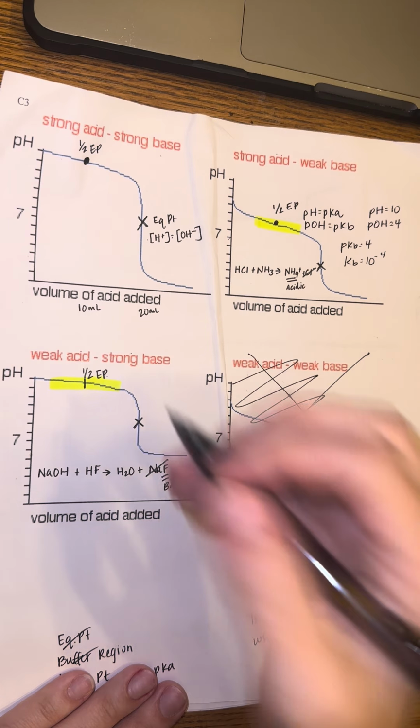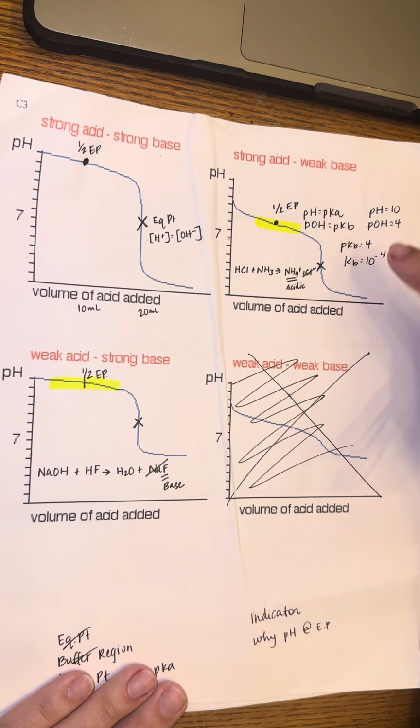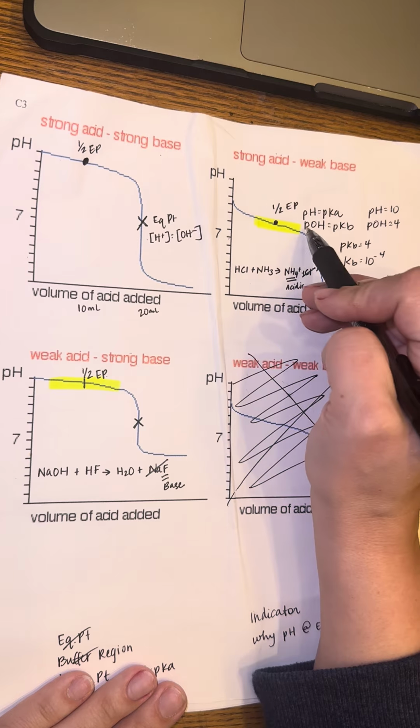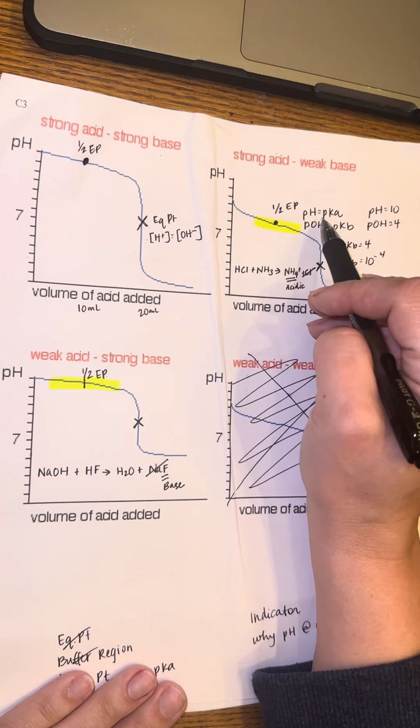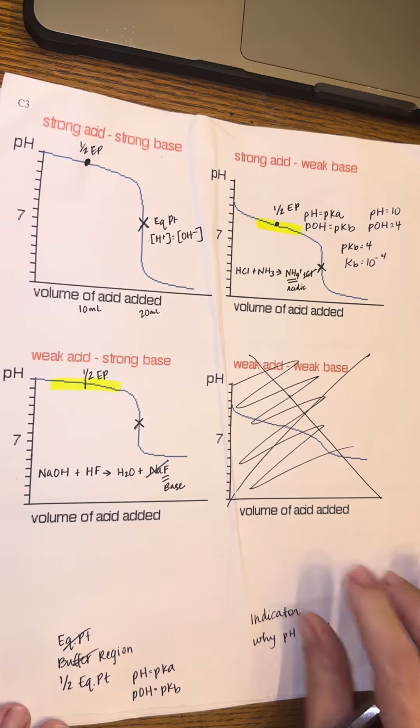And so now we have a way to identify what we're titrating with. Same over here. Even if your halfway equivalence point's down here, these two things are true at any halfway equivalence point. You want to use this one if you're in the base, looking for a base, and you want to use this one if you're looking for an acid.